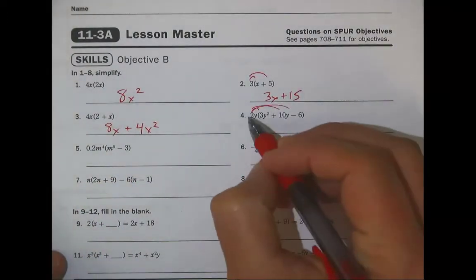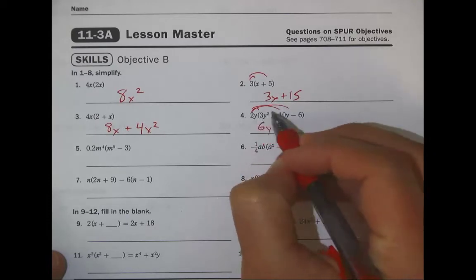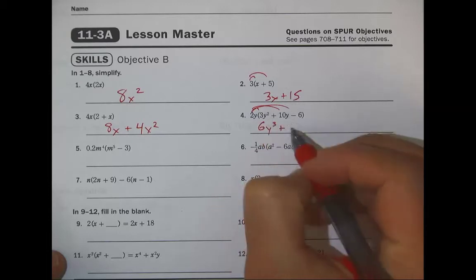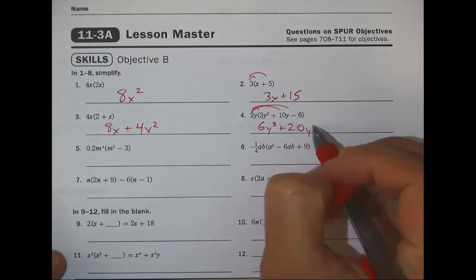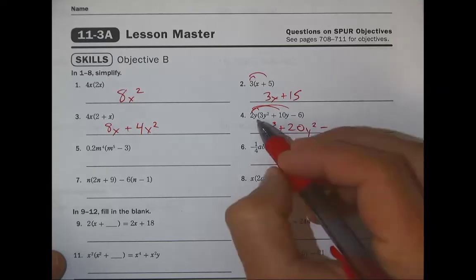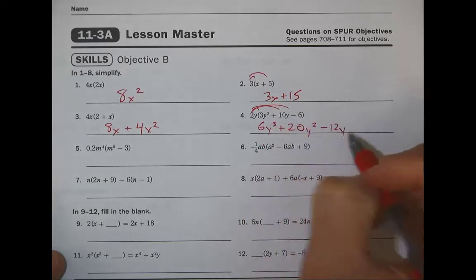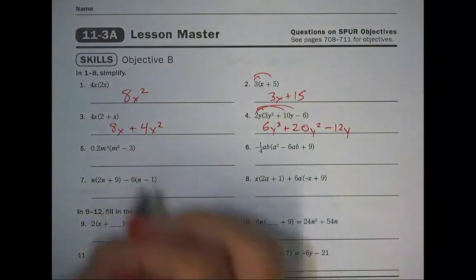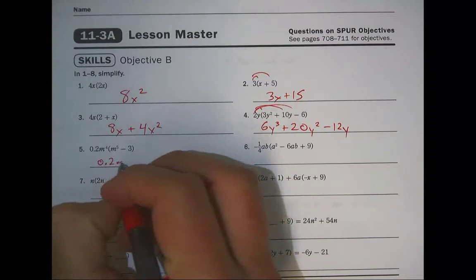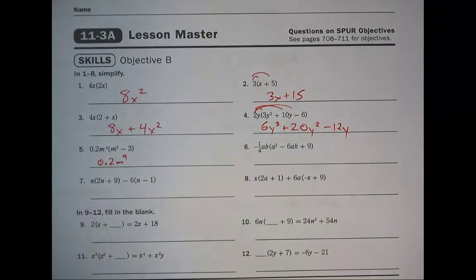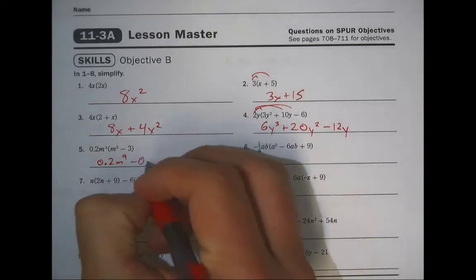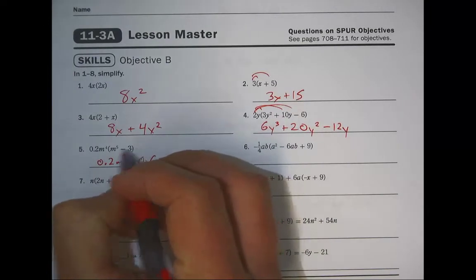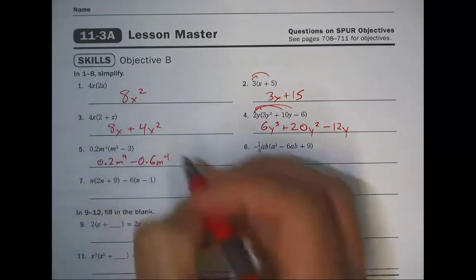All three of these are going to get multiplied by 2y. So this is 6y. Add the exponents, it's 3 plus 20. Y and y is y squared. And then minus, because of the negative, 12y. Let me grab a calculator. So we multiply here, it's just going to be 0.2m to the 9th when you add those together. And then 0.2 times negative 3 is going to be a negative 0.6. Since there is no variables here, this m to the 4th just tags along.